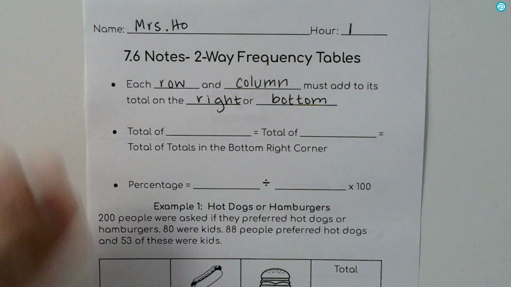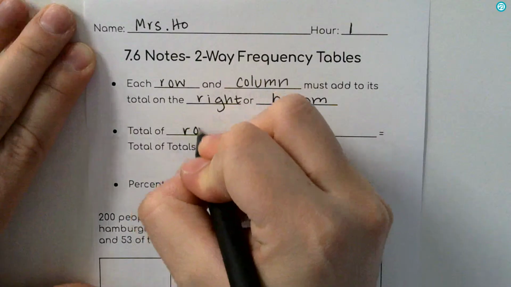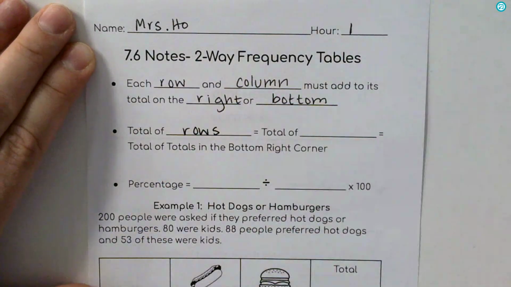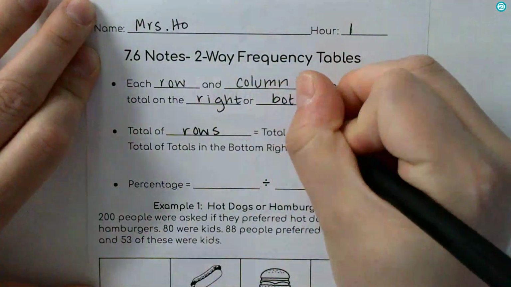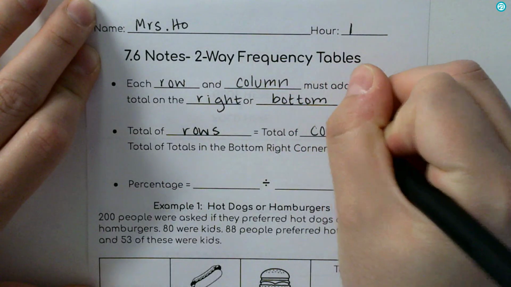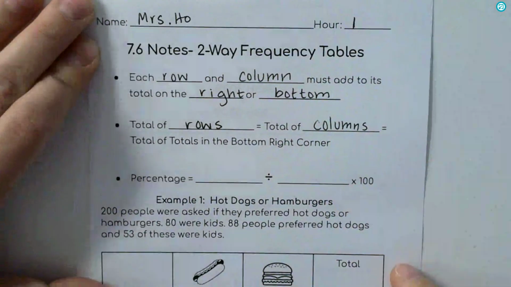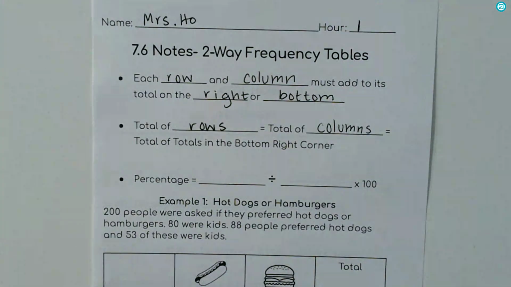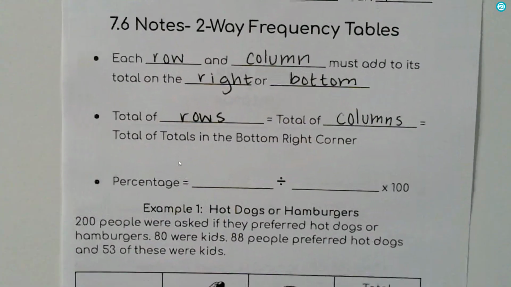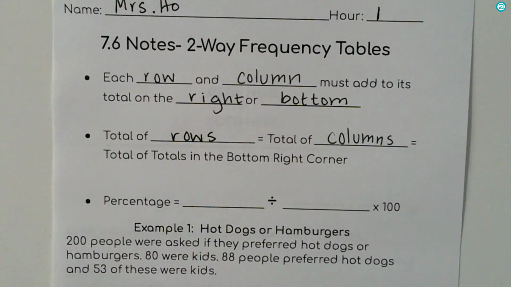The total of all of your rows has to be equal to the total of all of your columns, and that is going to be equal to the total of totals. I probably should have written grand total. The grand total is in the bottom right-hand corner. As we fill out these on our notes, you will see more of what we mean by that. But everything's totaling up.